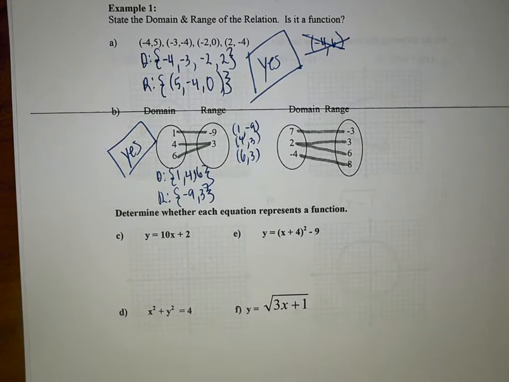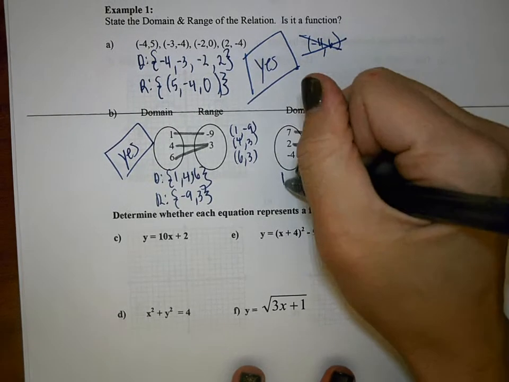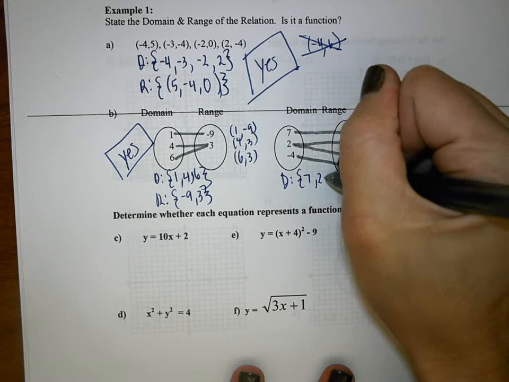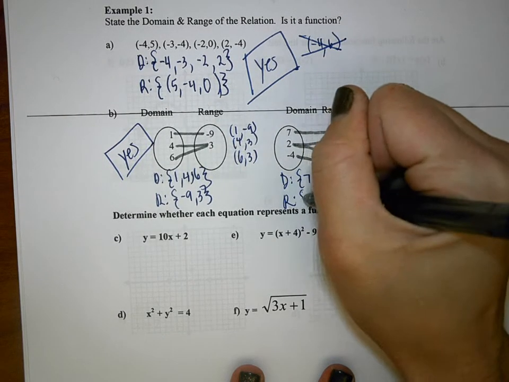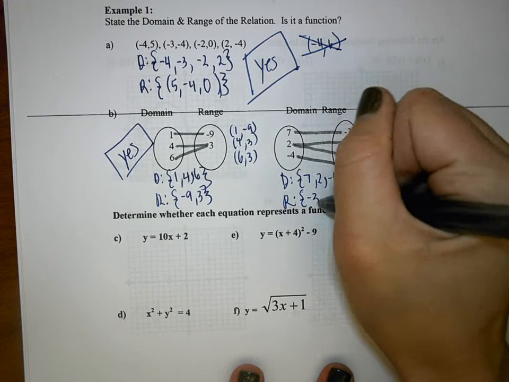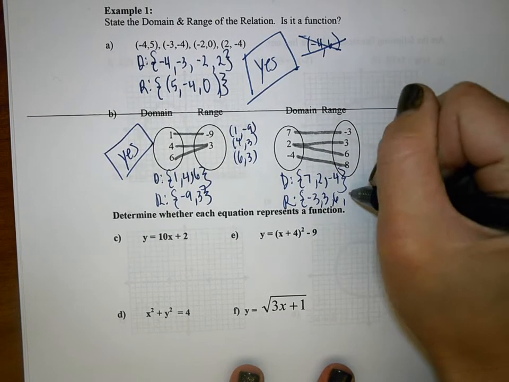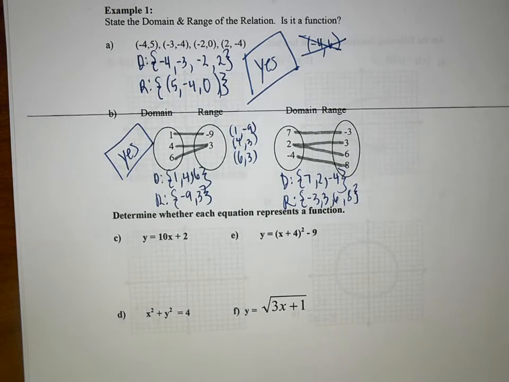Okay. On this next one over here, what is my domain? 7, 2, and negative 4 is correct. And then my range is what? Negative 3, 3, 6, and 8. Now, let's say there was a number in here, but there wasn't a line going to it. Would that be part of the range?